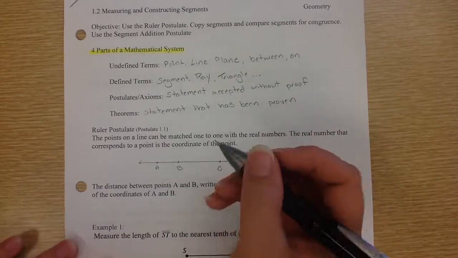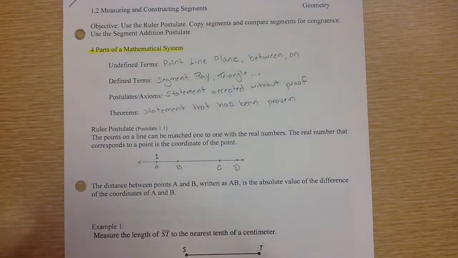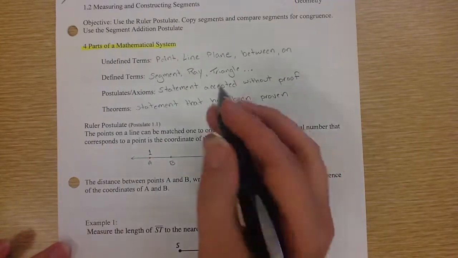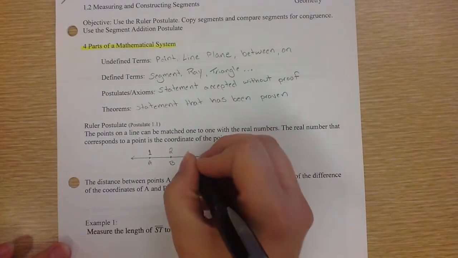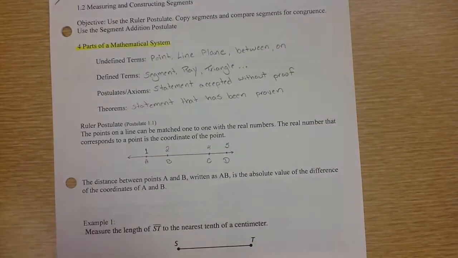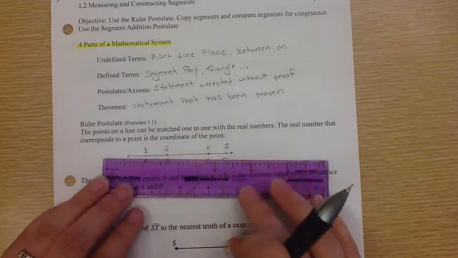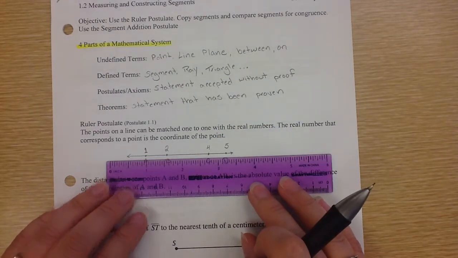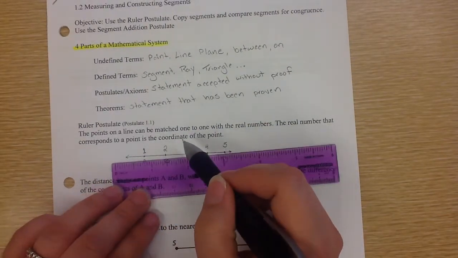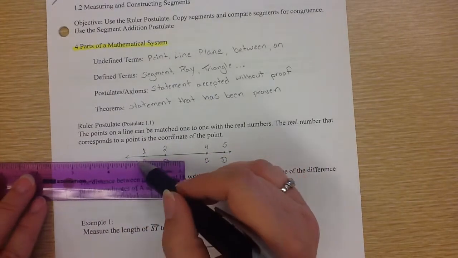So let's say this point corresponds to 1. That's just what I made it. It could be a 5, it could be a 6. It's just a number line. Let's say this is 2, so then 3 would be in between. This is 4, this is 5. That's just one way in which I put the ruler on there. I could have started at 0, or I could have started here at 5.